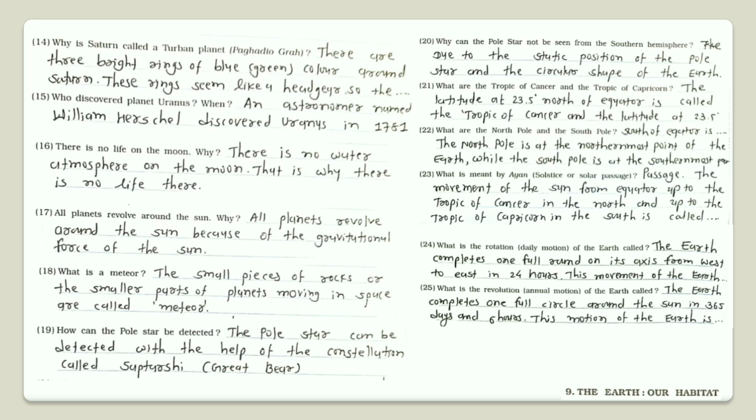25 number. What is the revolution, annual motion of the earth called? The earth completes one full circle around the sun in 365 days and 6 hours. This motion of the earth is called revolution, annual motion.